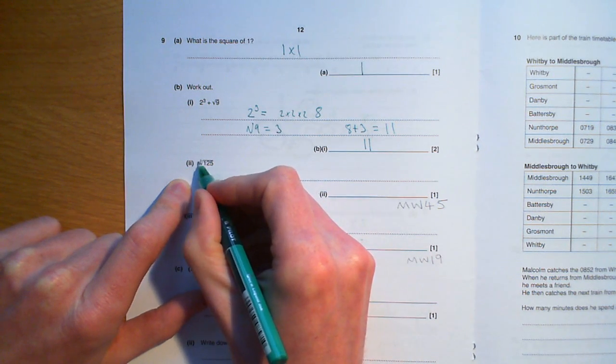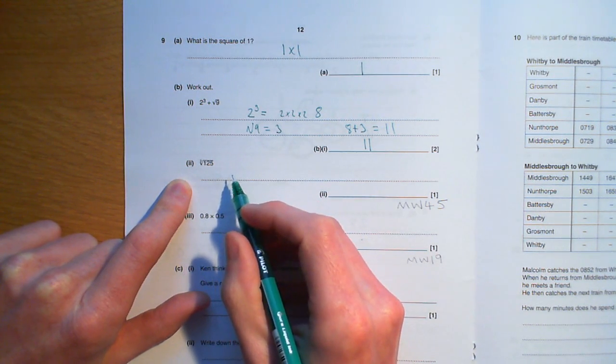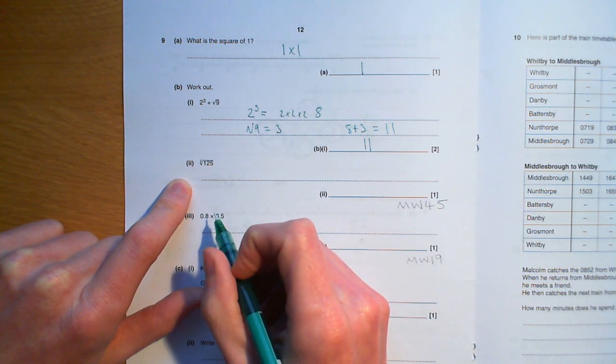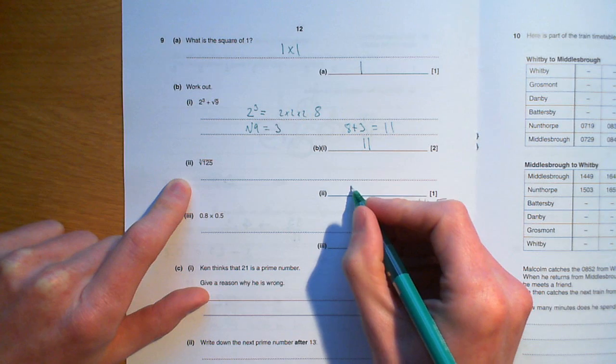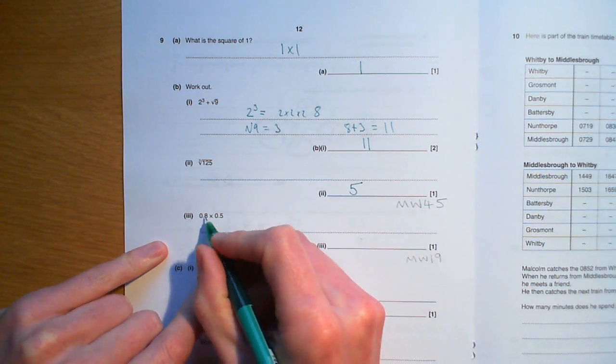The cube root of 125. It's hard to see, though, that's the cube root. What times what times what, and all the what's must be the same number, gives you 125. Well, 5 times 5 is 25, times by 5 again, 125.